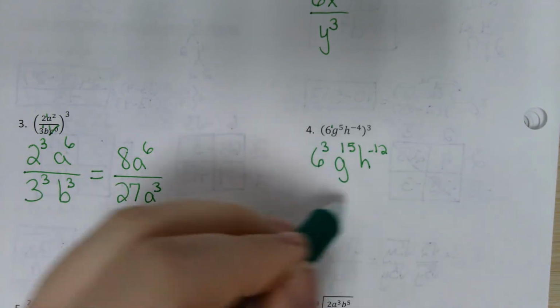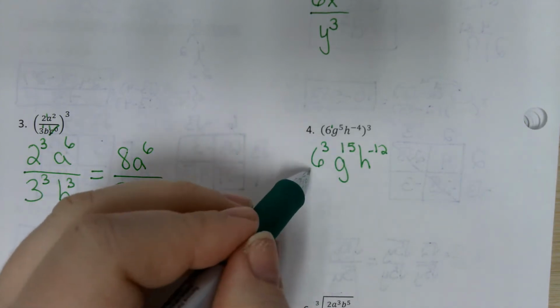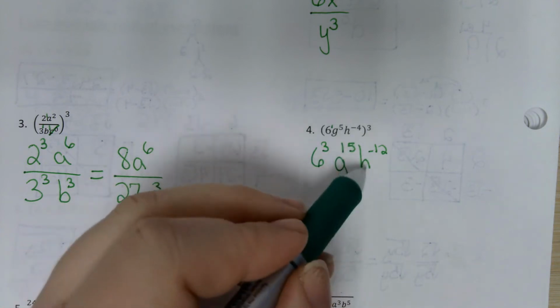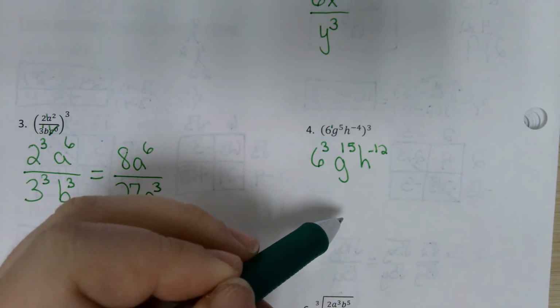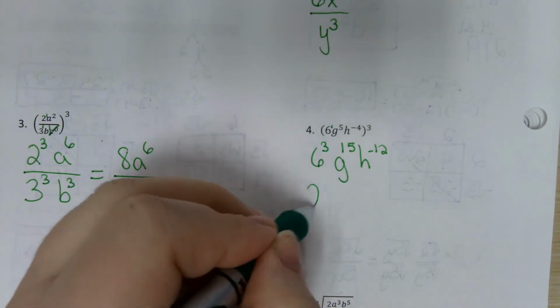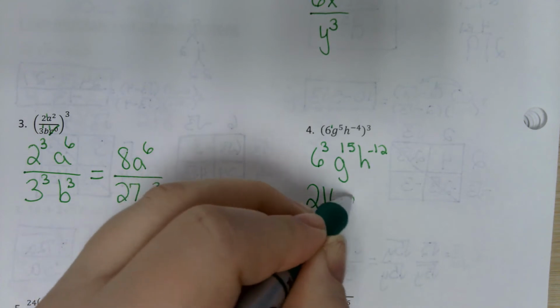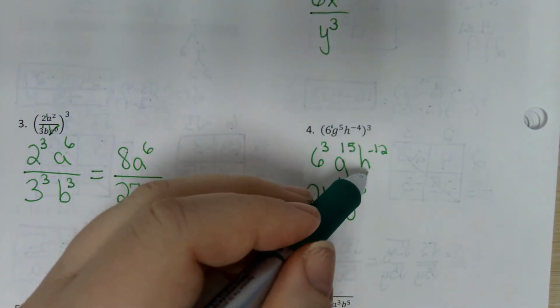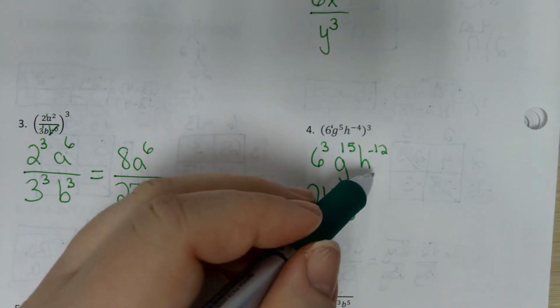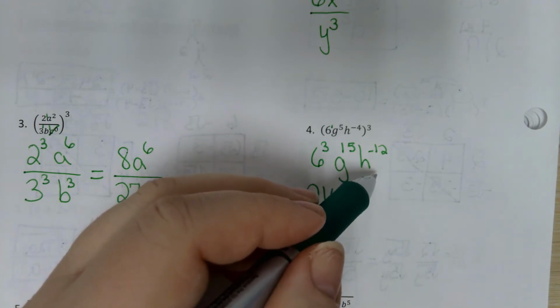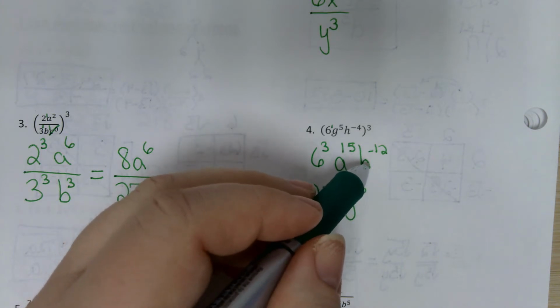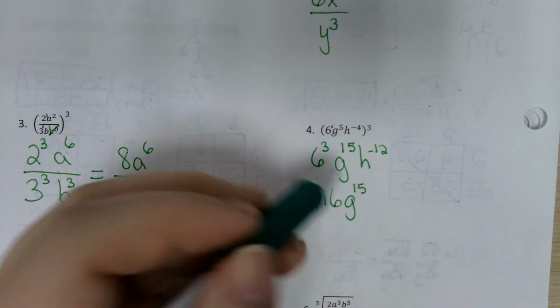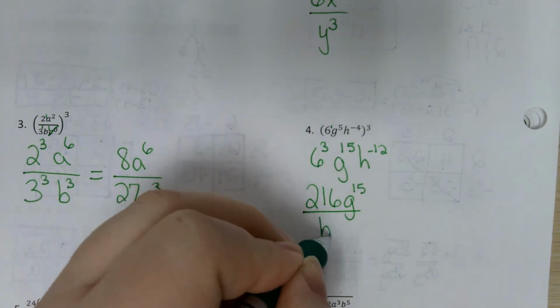Now this does not meet all the requirements because number 1, I need to tell them what 6 to the 3rd is. But number 2, I have a negative exponent. So I need to get rid of that negative exponent in my answer. 6 to the 3rd is 216. Then I have g to the 15th. And to get rid of a negative exponent, it has to cross a fraction bar. So negative 12 is my exponent, and it's in the numerator, so it will have to move to the denominator to become positive.